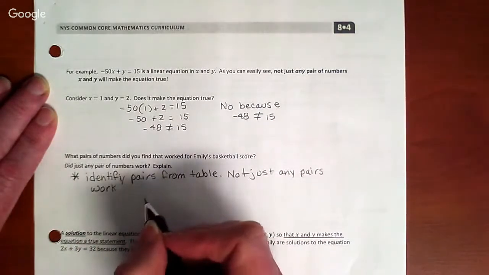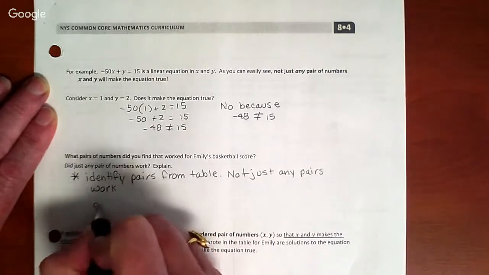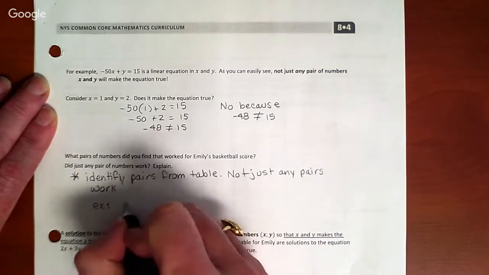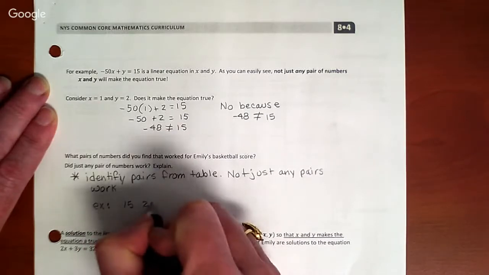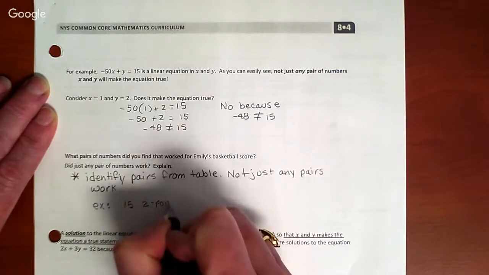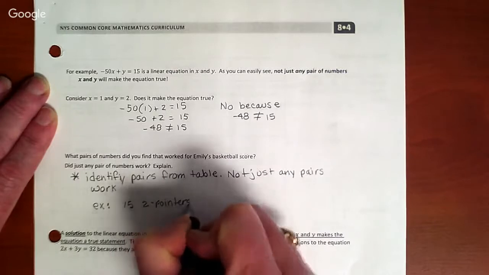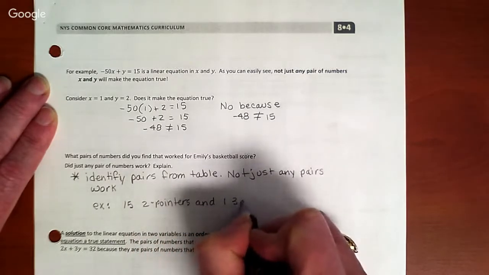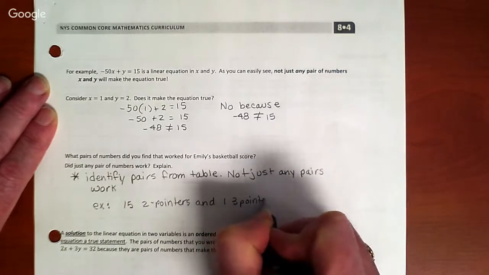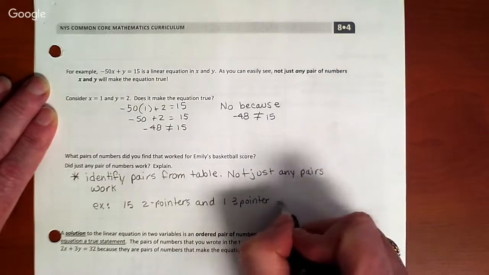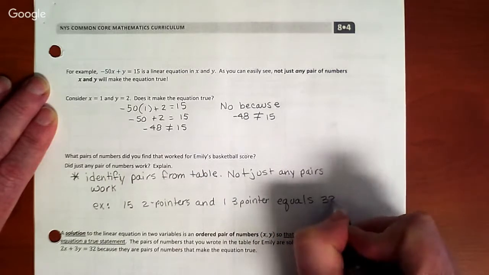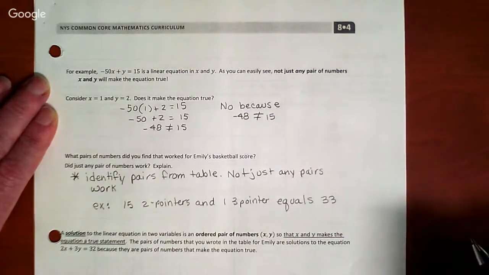Okay, so for example, 15 2-pointers and 1 3-pointer equals 33. And that one doesn't work.